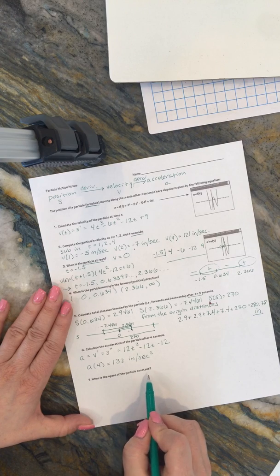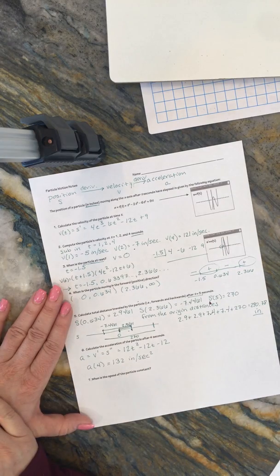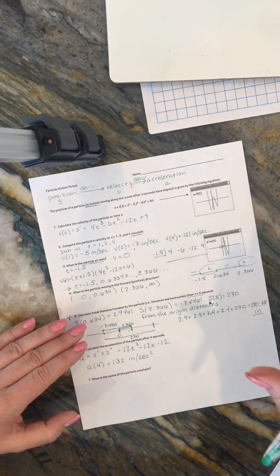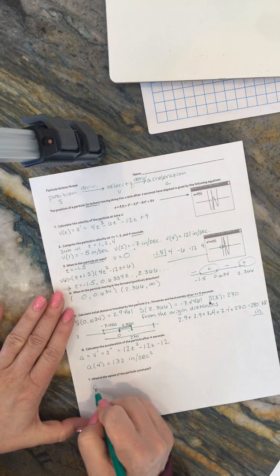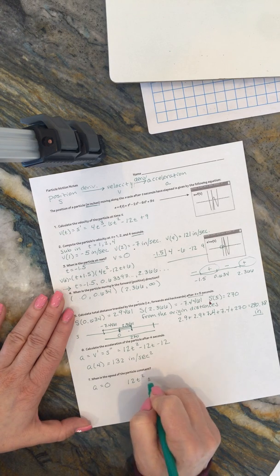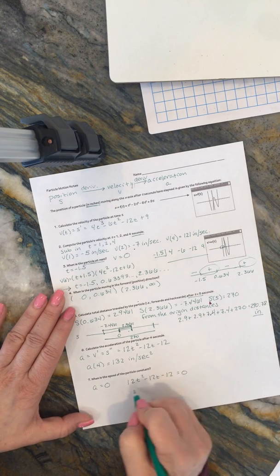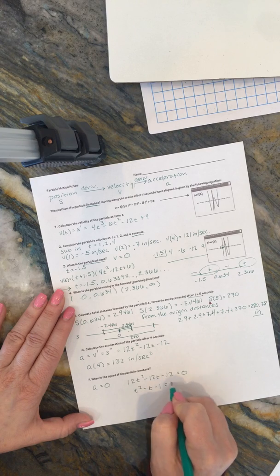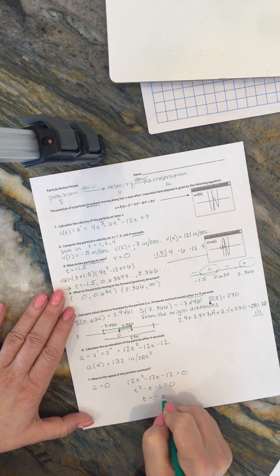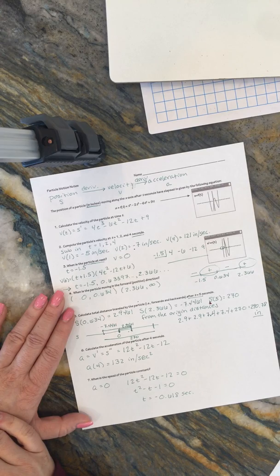When is the speed of the particle constant? So the speed, that means your velocity is constant, right? Are you accelerating or decelerating when your velocity is constant? No, you're doing neither. So your acceleration is going to equal 0. So you go ahead and take your equation of acceleration and set it equal to 0. And we can divide everything by 12. And it looks like we're going to need a quadratic formula for this, but it will happen when time equals negative 0.618 seconds. All right, there you go.